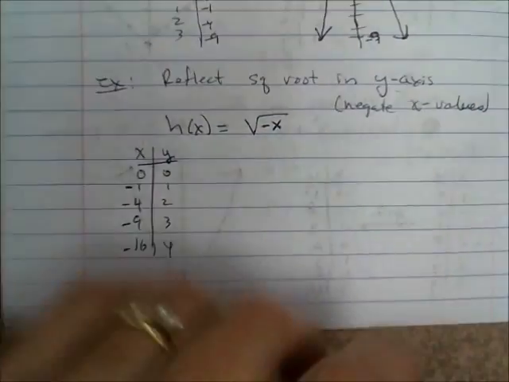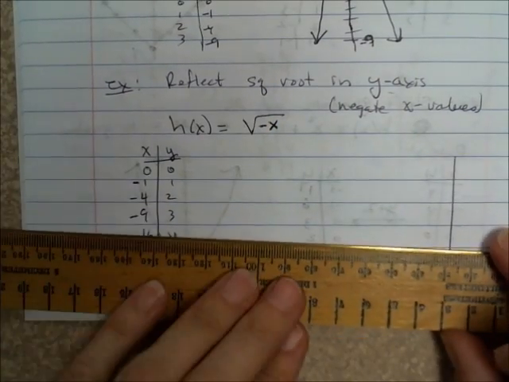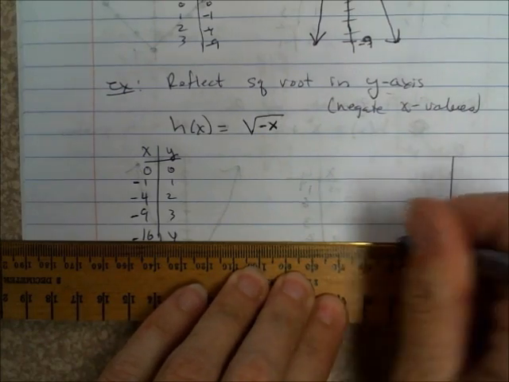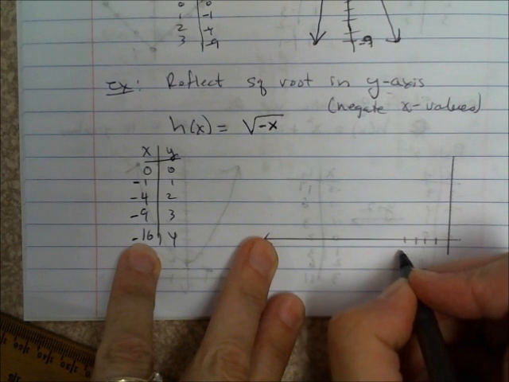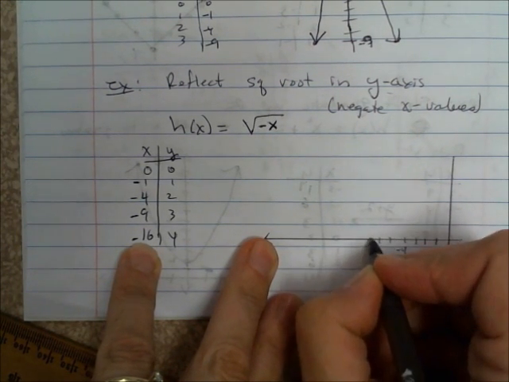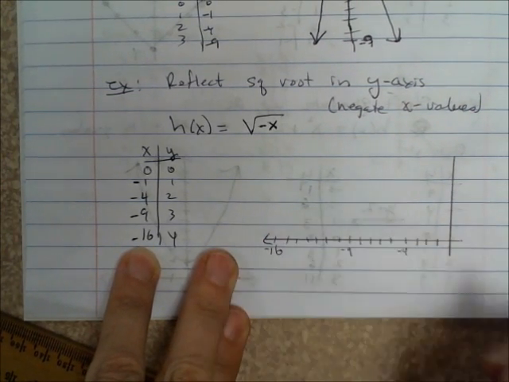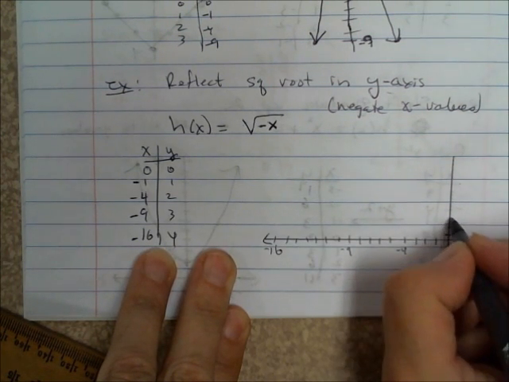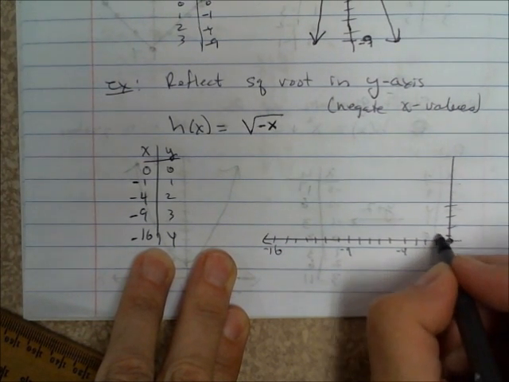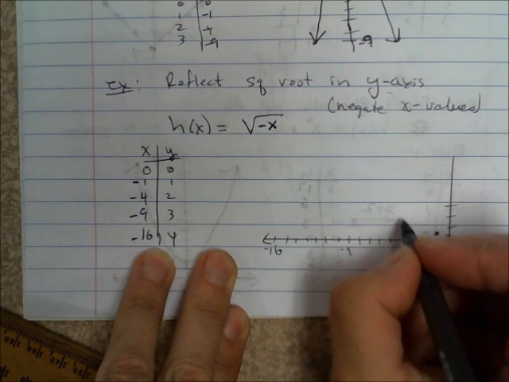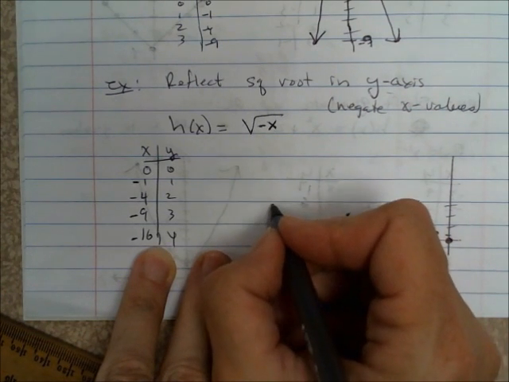So I'm going to put my y-axis way over to the right to give myself some room. And this goes back to -16. So 1, 2, 3, 4, 5, 6, 7, 8, 9, 10, 11, 12, 13, 14, 15, 16. And the y values go 1, 2, 3, and 4. So 0, 0 is the starting point. -1, 1 is next. -4, 2 is next. -9, 3 is next, and -16, 4 is the last one.